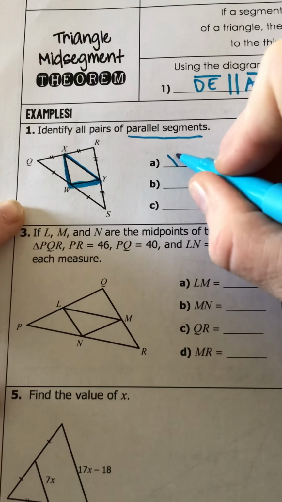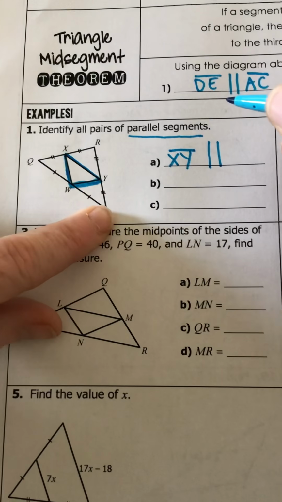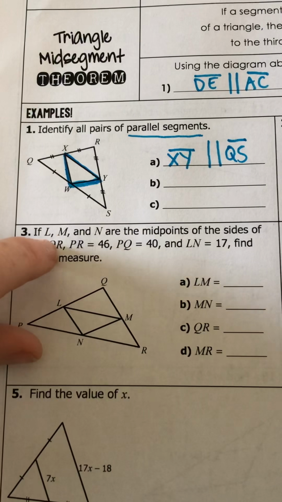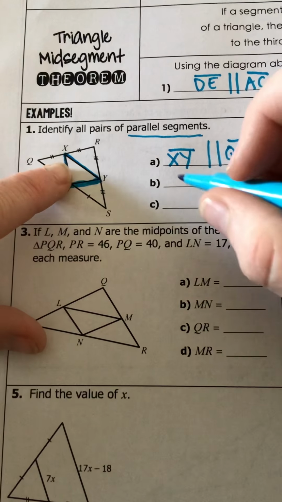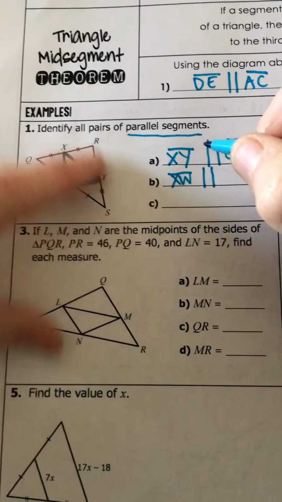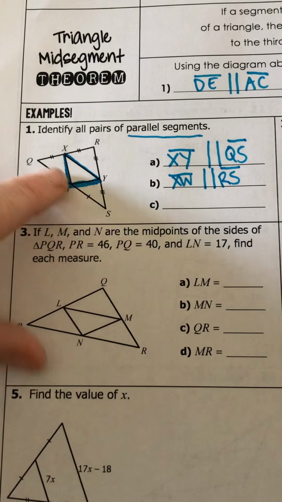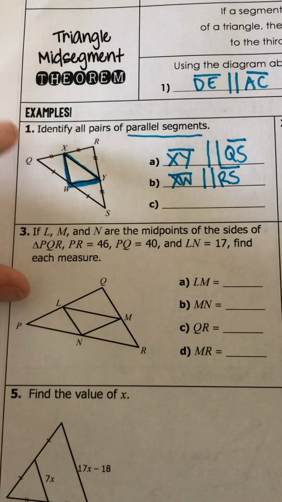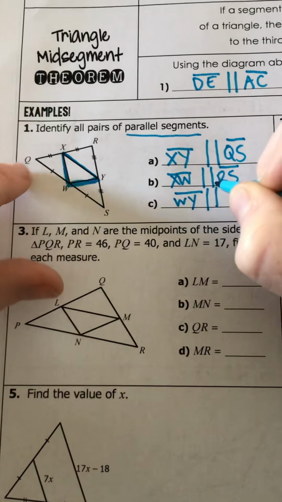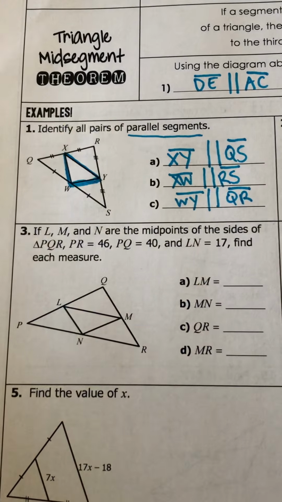I'll start with XY. That is parallel to QS. XW is parallel to the whole side RS. And our last mid-segment, WY, is parallel to QR.